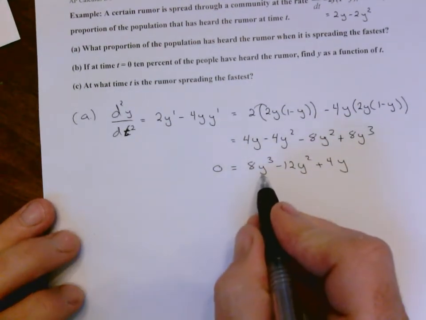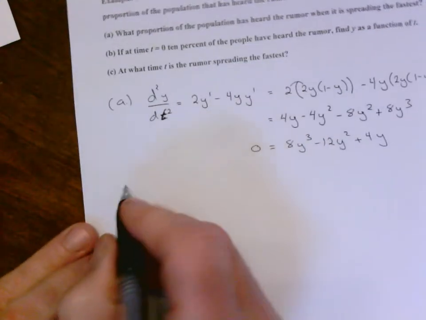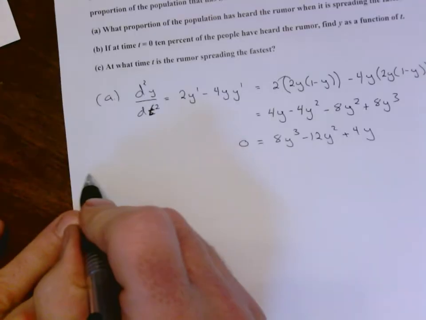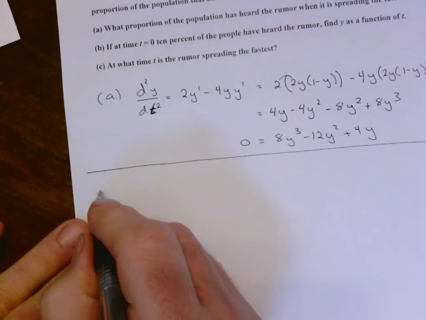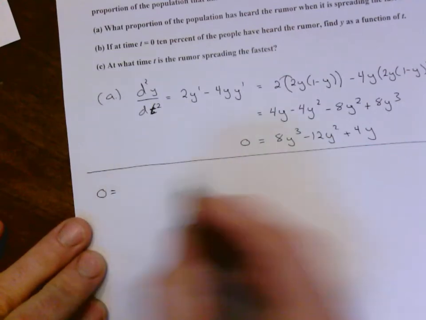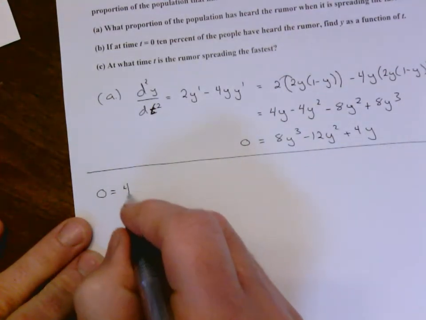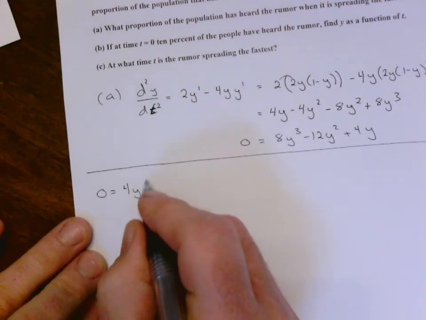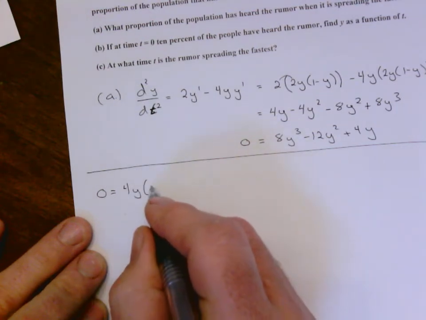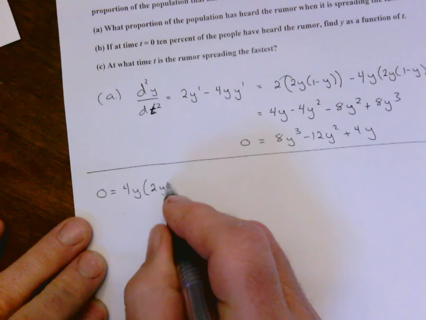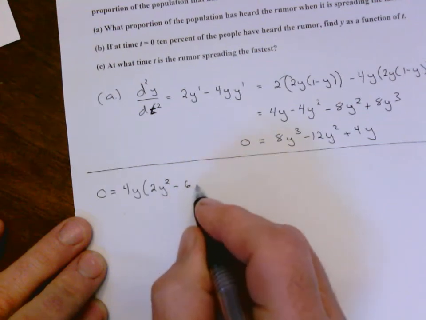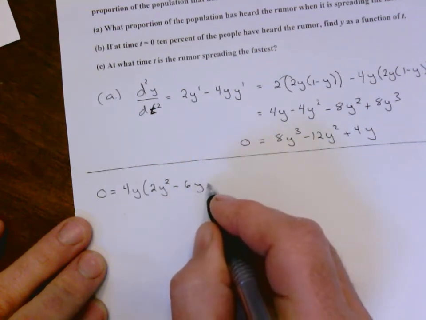So let's see. I'm going to go over here. So I have 0 is equal to, notice how they all have a 4. Notice how they all have a y. And so this is going to be 2y squared minus 6y plus 1.